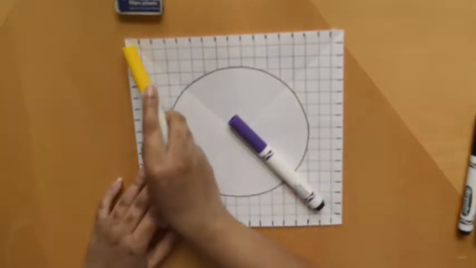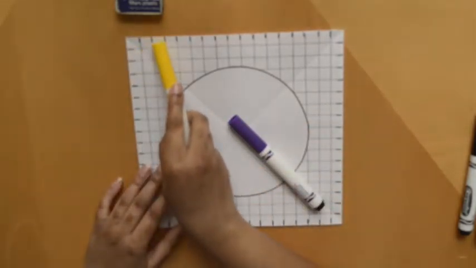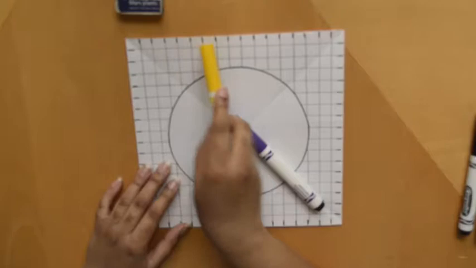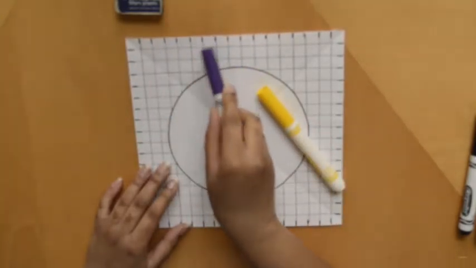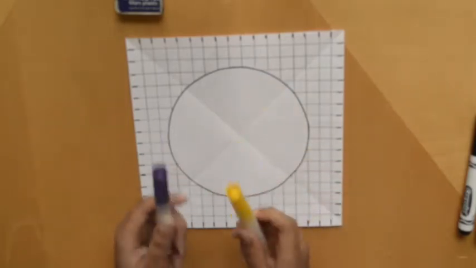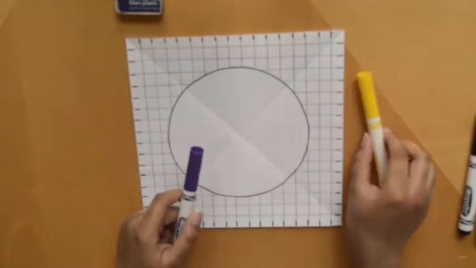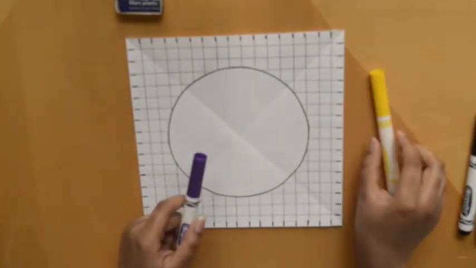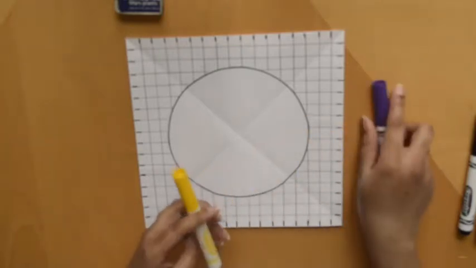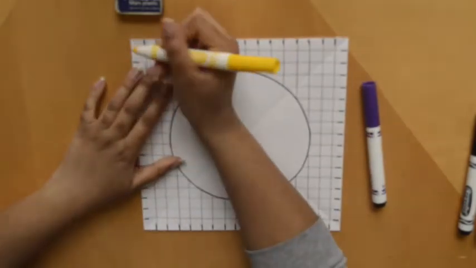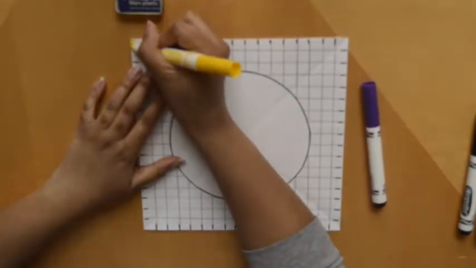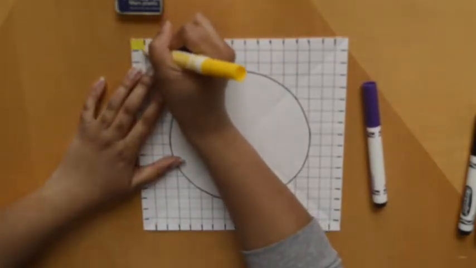So I suggest you start with your brighter or lighter color first, and we are going to create a checkered theme design with our two colors, which means I'm going to go yellow, then purple, yellow, purple, and I'm going to do that the whole way through. So starting off, I'm using my yellow and I'm going to color in my first square.